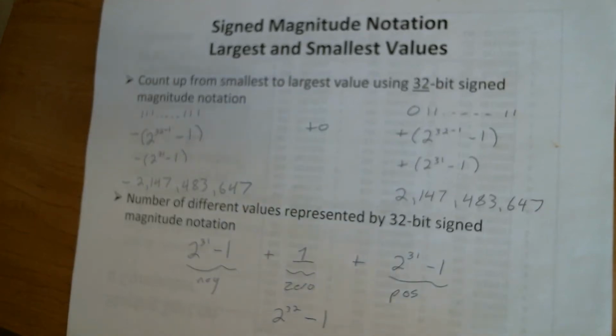All right, welcome back. This is where we left off. Sign magnitude notation, largest and smallest values.